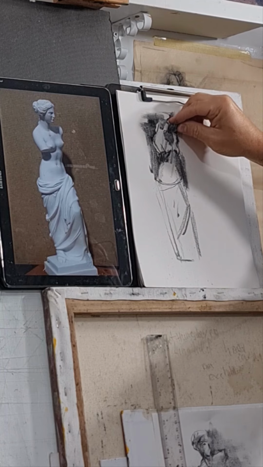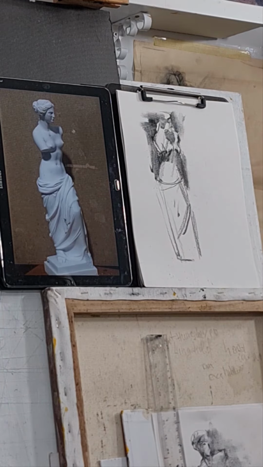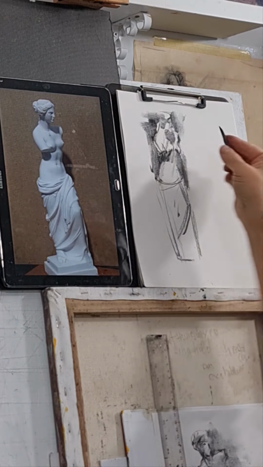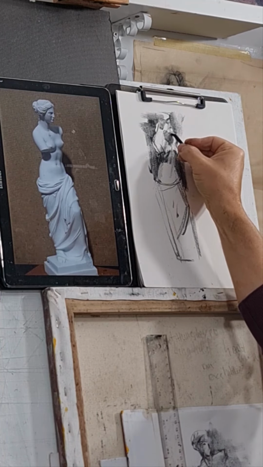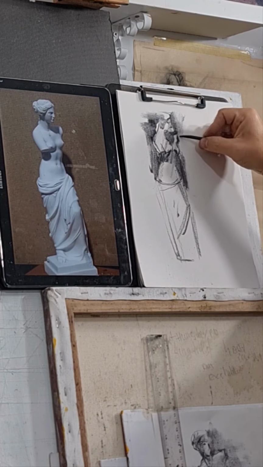A little bit of highlight of the chin here. But as I said, the chin is pretty much the same. It's very, very close to the shoulder. It's higher, but it's very, very close, yes. There.